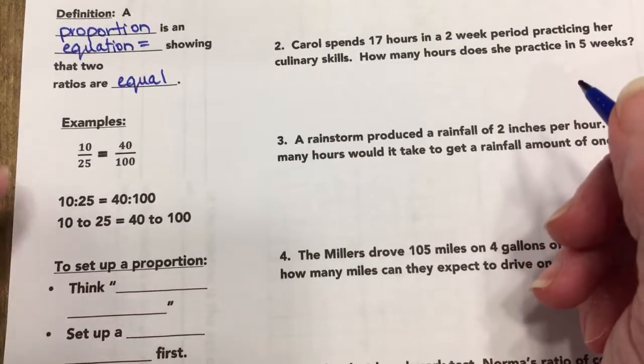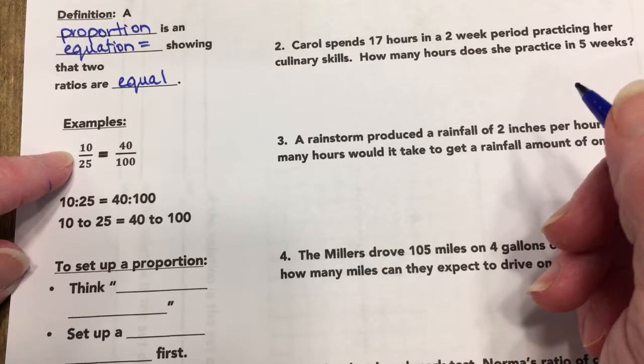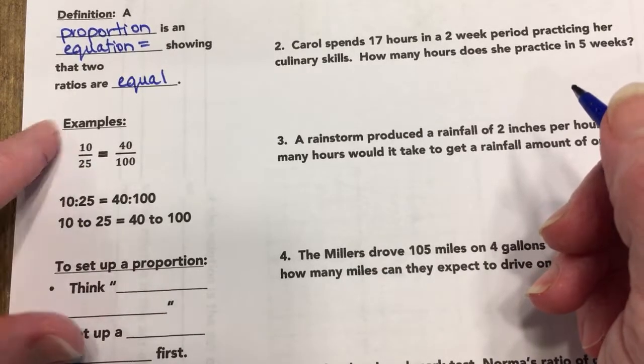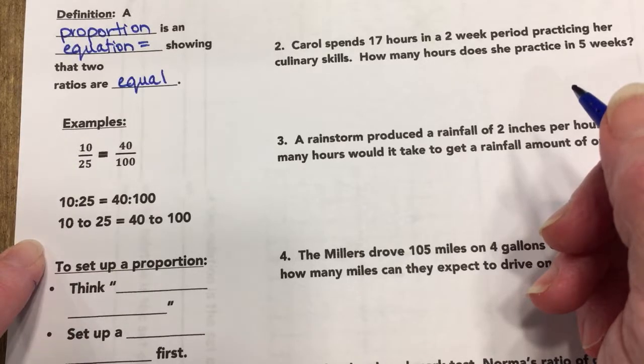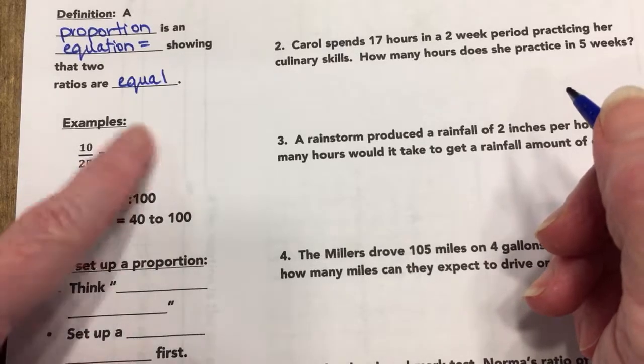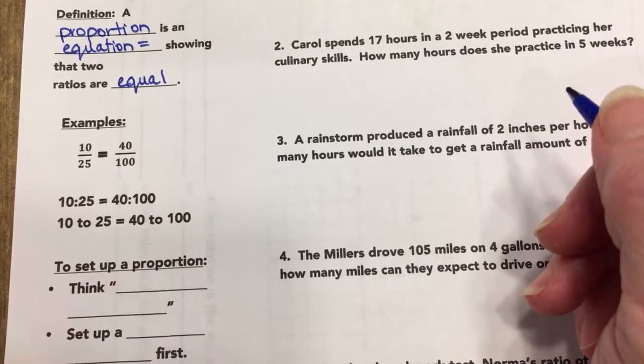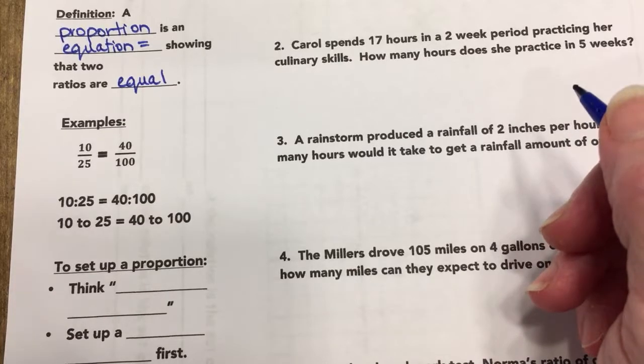All right, and just like there's three ways to write a ratio, you can write it as a fraction, you can use the colon, or you can use the word "to." You can write proportions in any of these ways as well. However, the fraction is the most common, and it's the one we're going to be using to solve problems. But these are just as right.